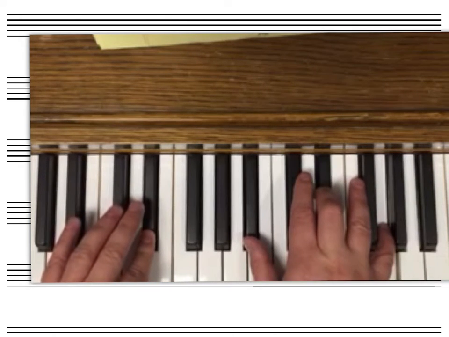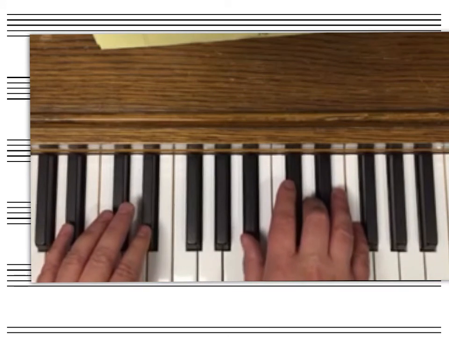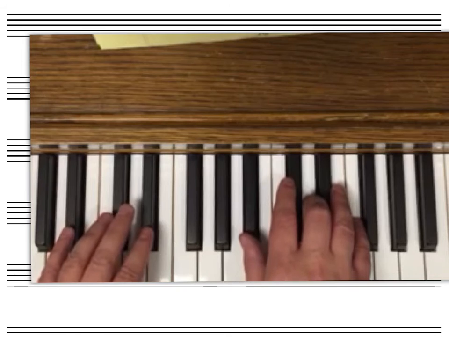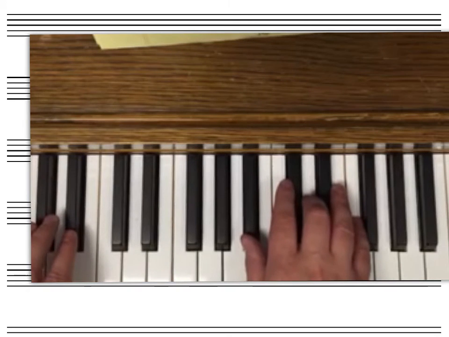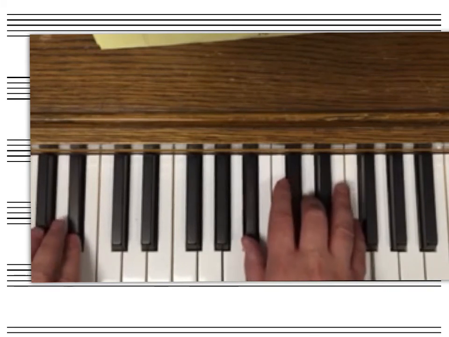Of course, the bass moves down a perfect fifth or up a perfect fourth, but these other voices have a common tone and then a half step and a whole step motion. Let's say we go B flat to F, which is up a perfect fifth or down a perfect fourth, and we do this.